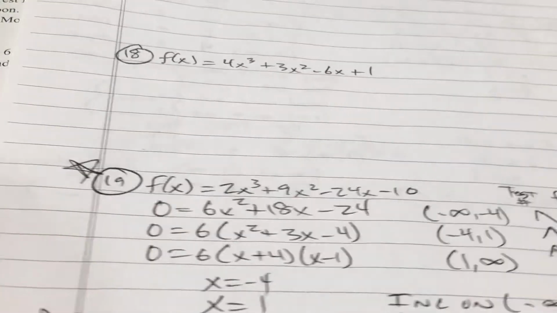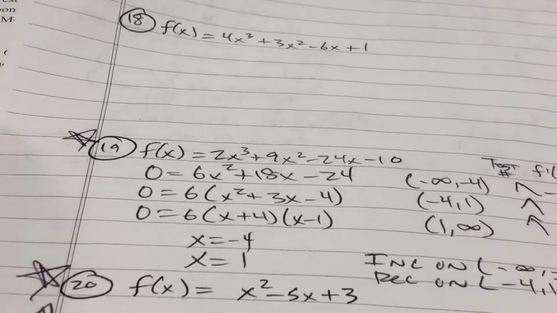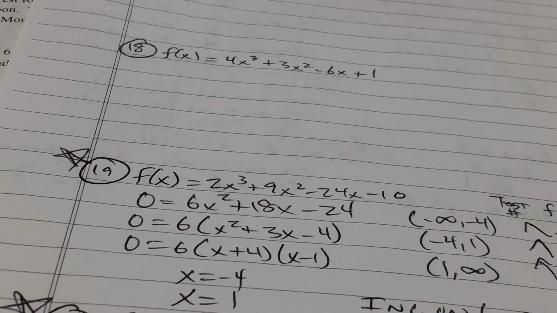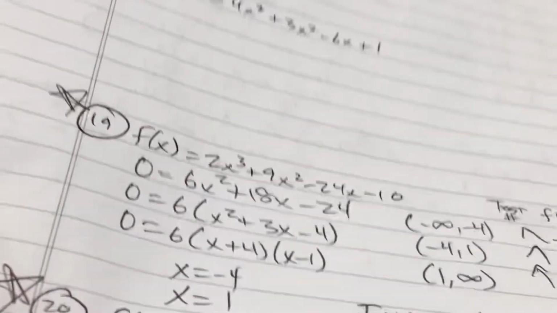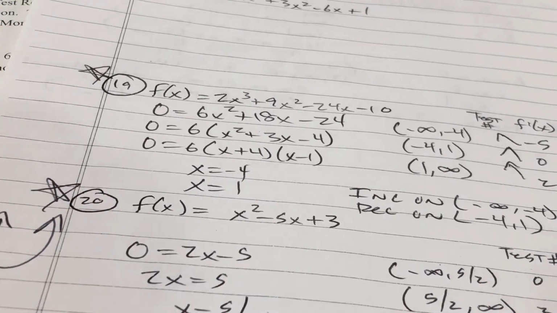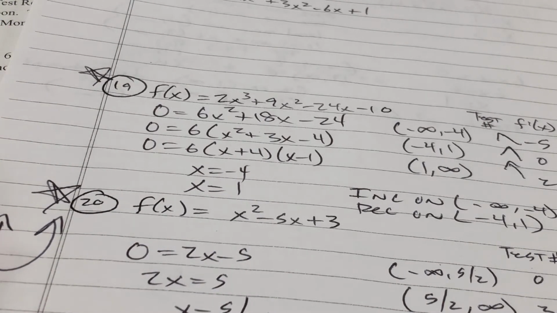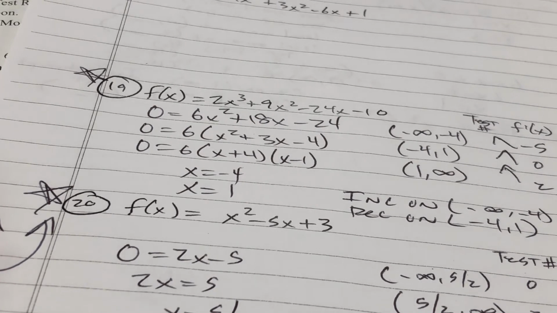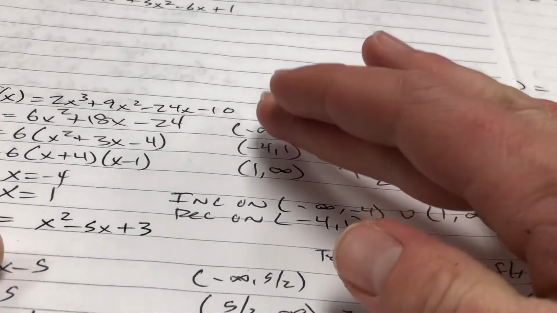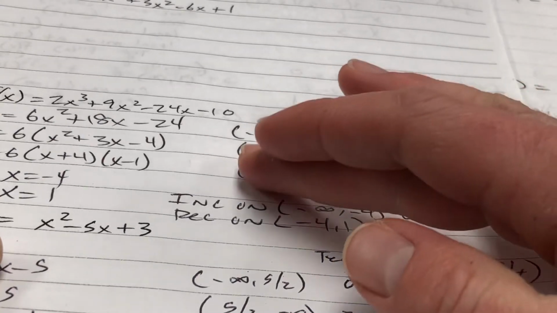17 through 20, find where each function is increasing or decreasing. So, when in doubt, take a derivative and set it equal to 0. So 0 is equal to the derivative. I factored out 6. Then I factored that derivative. Got two critical numbers of -4 and 1. I go over here: -infinity to -4, -4 to 1, 1 to infinity.